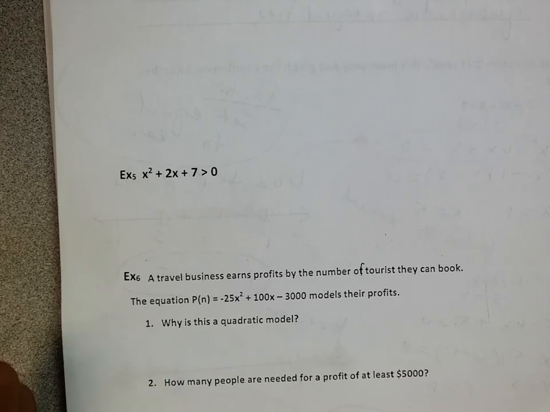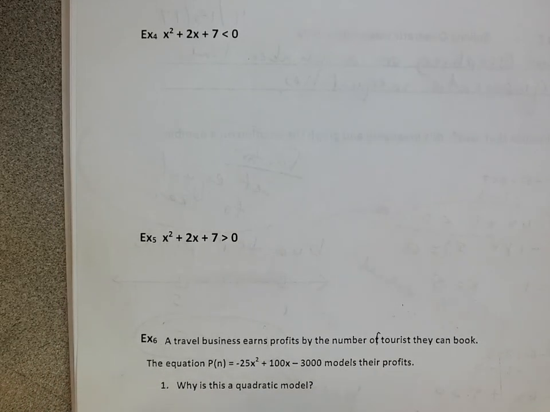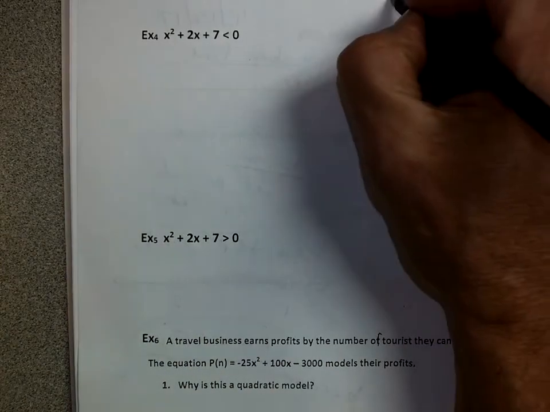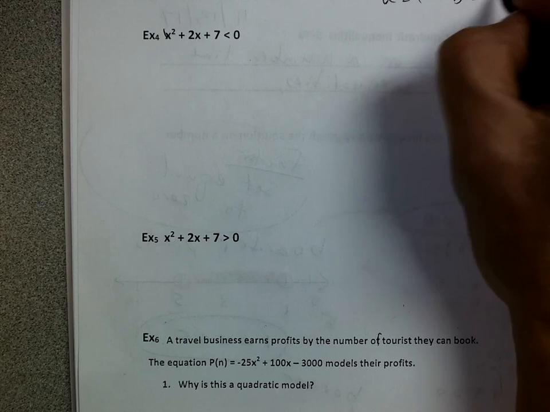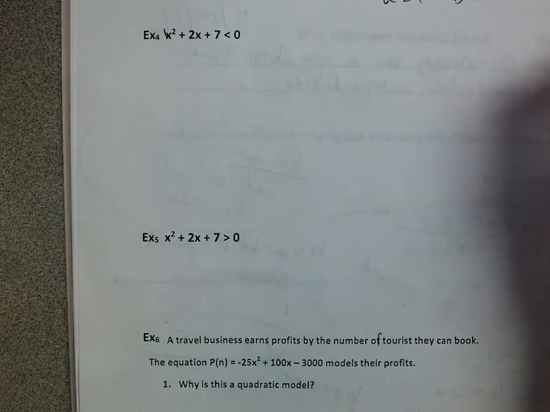There are 2 ways to do it. Example 4. We could complete the square, which is not a bad way to do it, or we can use the quadratic formula. I don't care. It won't factor. How many vote for quadratic formula? How many vote for complete the square? Okay, quadratic formula it is. Does not matter to me, because I can do both. So a is 1, b is 2, c is 7, right?